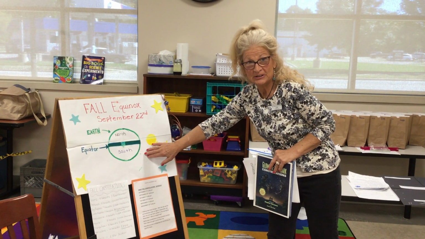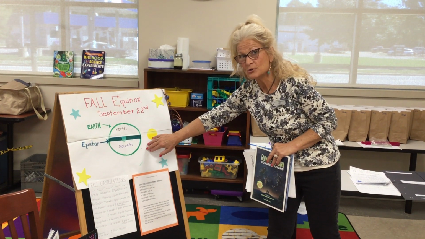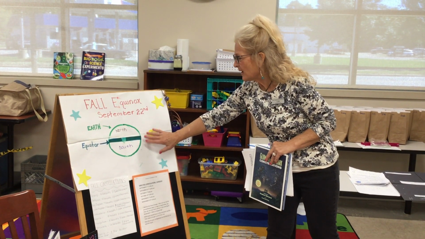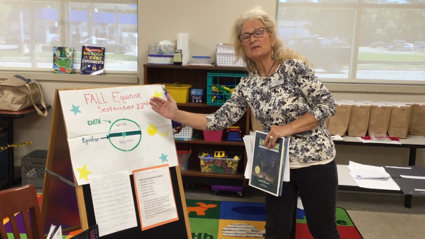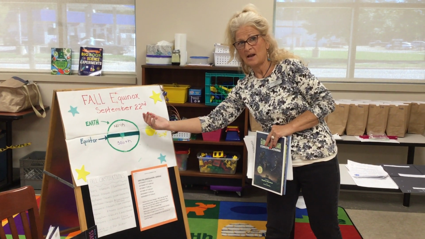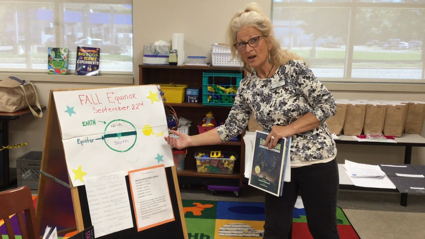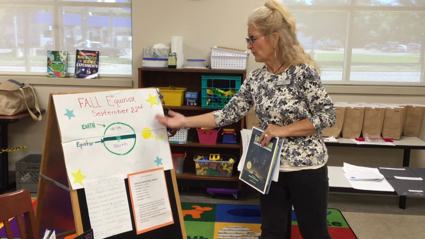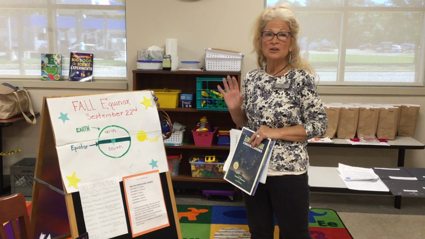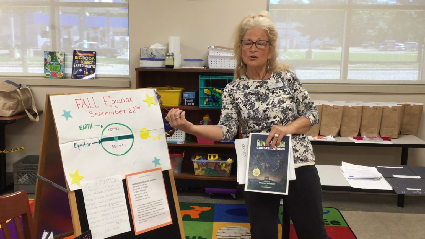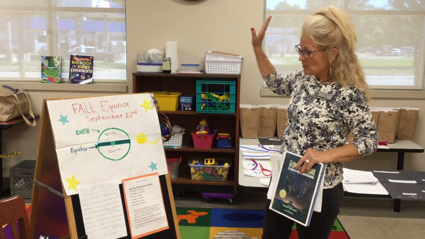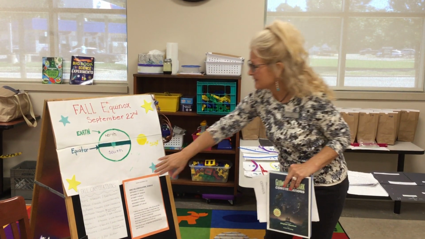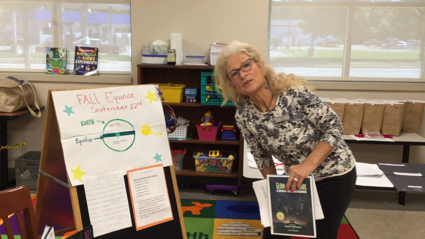It'll be kind of fun for you to even try to time it, or watch the news, or look into it. So after this point, the Earth is starting to tilt away from the sun, and that is why we'll have less daylight each day, and the nights will get longer, and it will get colder because the Earth is turning away from the sun. So I just wanted to point that out to you. Which means our constellations will start to change.